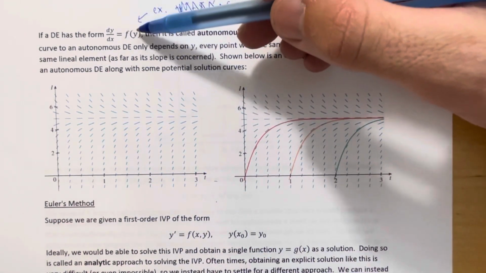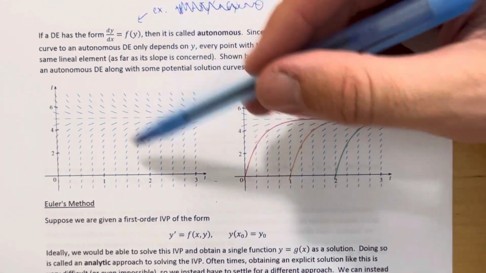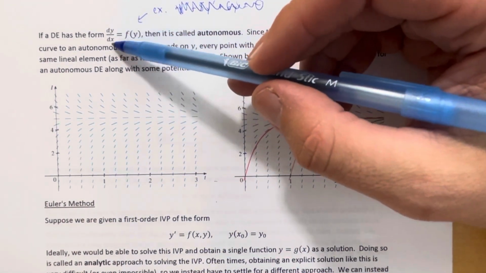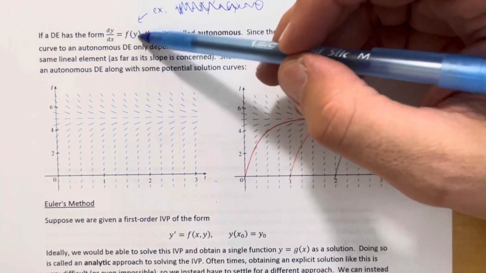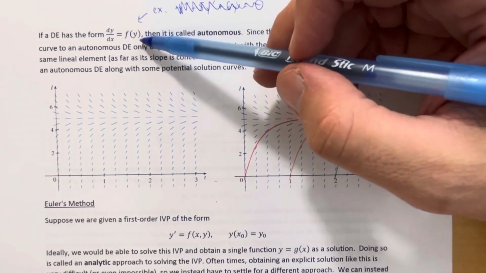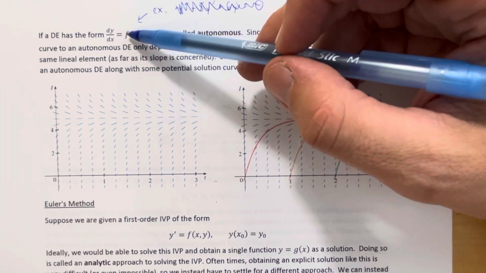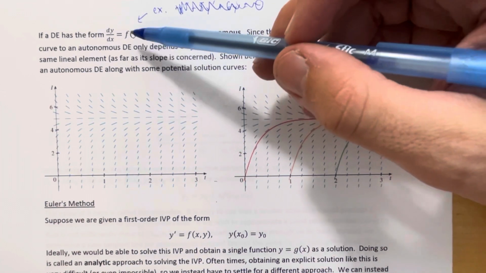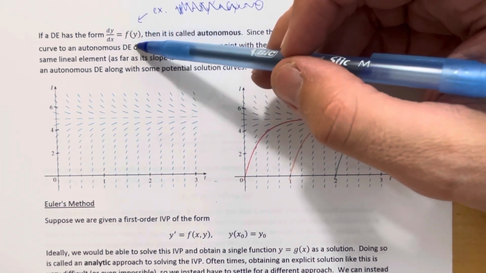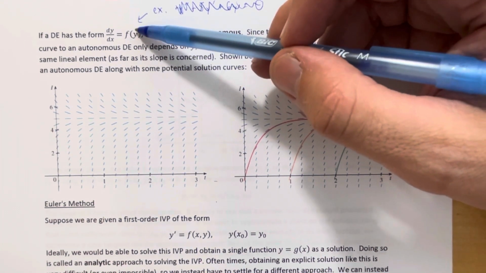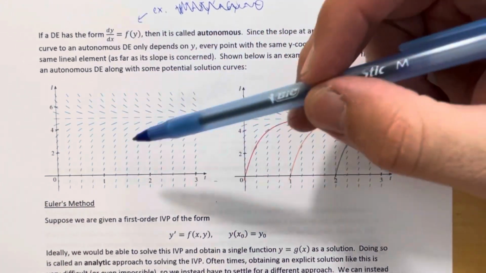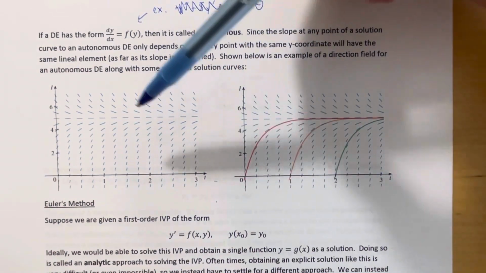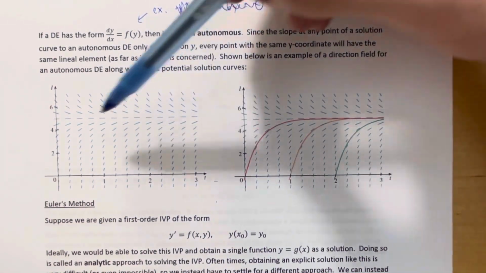And these have an interesting property when you start looking at their direction fields. So if you think about that, dy/dx is equal to whatever the output of this function is, but the output of this function only depends on y. It's independent of x. So what that means is if we fix a y value, if I plug a specific value in for y, then I'm going to get the same slope regardless of the choice of x that I plug into that. So here's an example of a slope field for an autonomous differential equation.